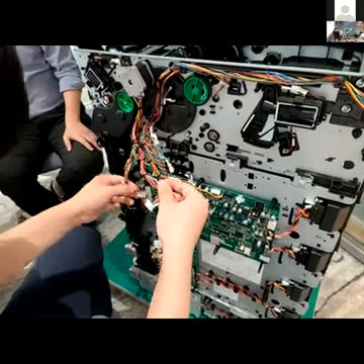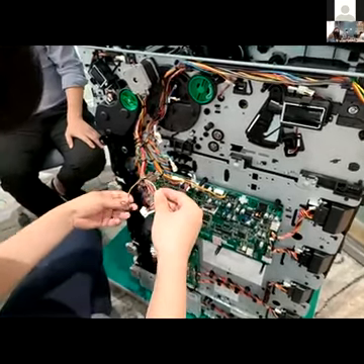Just stick the whole cable with the main board and install both like that.